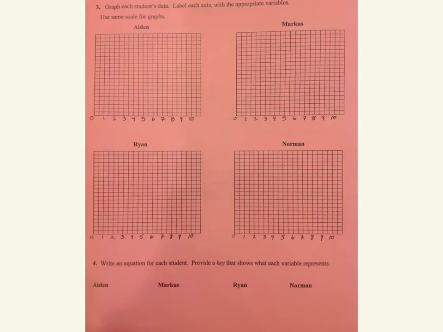On the second page, you're asked to graph each student's data. You need to label each axis with the appropriate variables and also use the same scale for each graph. This also comes from our quality graph notes that we took in our composition notebook. You know your two variables are going to be wings and minutes. So you need to ask yourself, does the amount of wings you eat depend on the amount of time you are given, or does the time depend on the amount of wings you are eating? That will help you determine what goes on your x and what goes on your y axis. Does wings depend on minutes, or does minutes depend on wings?